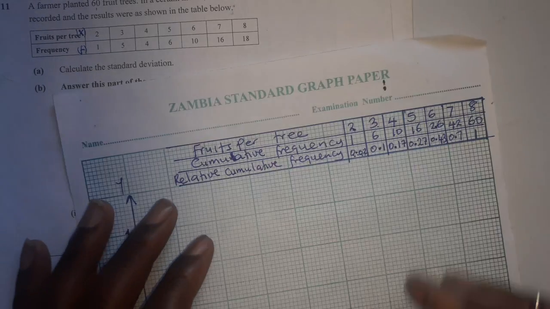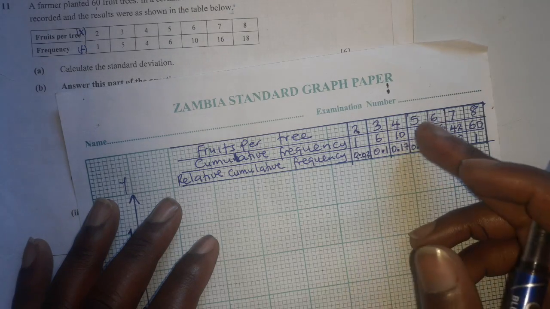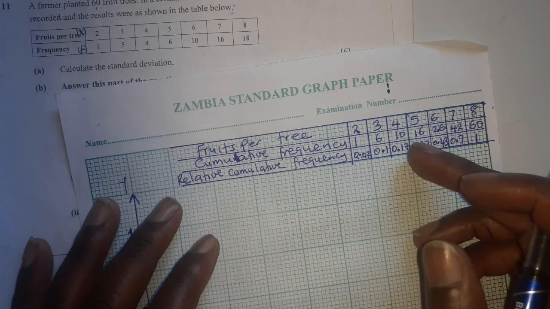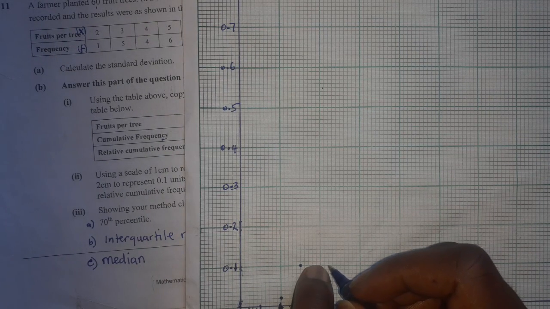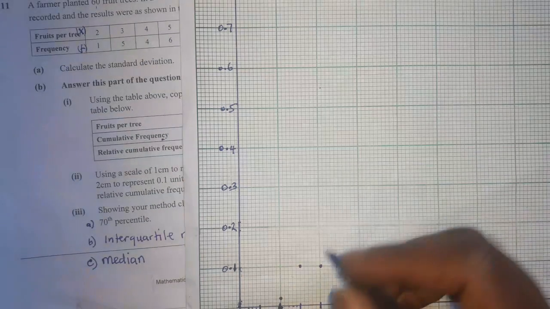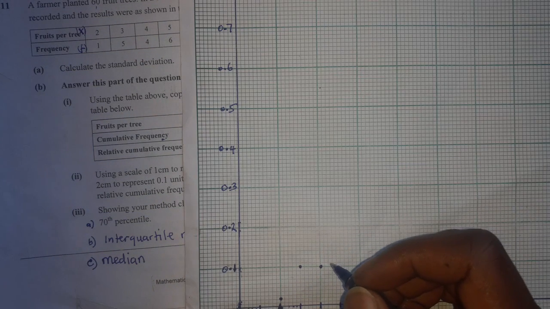Then we go to the next one, which is 4, 0.17. You start counting, please pardon me, this point doesn't work here.